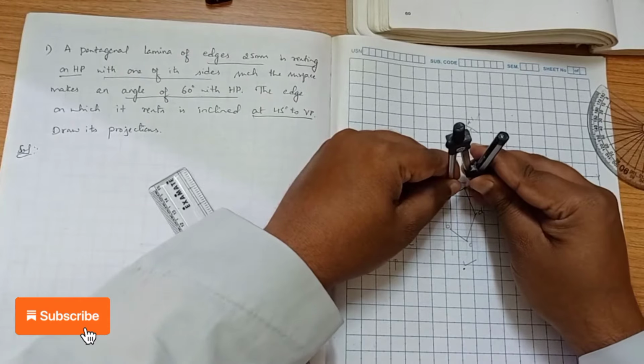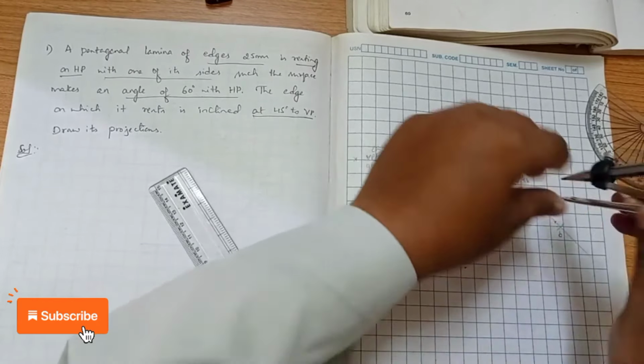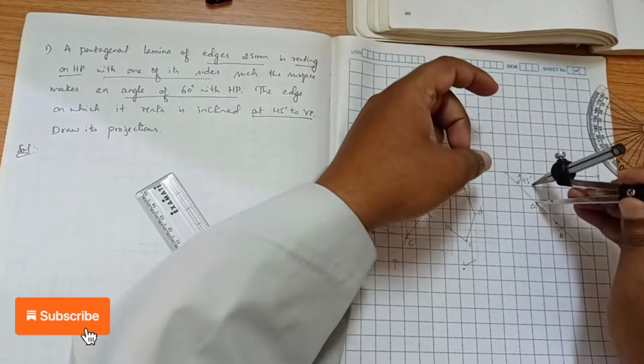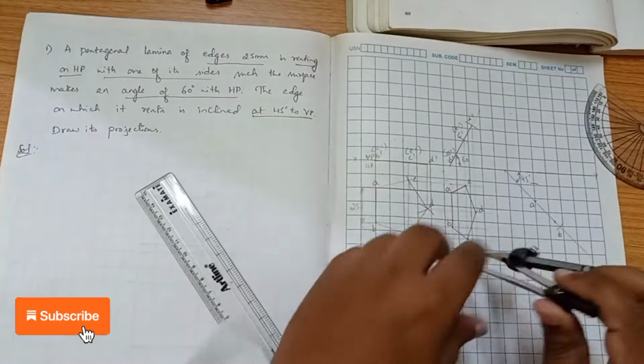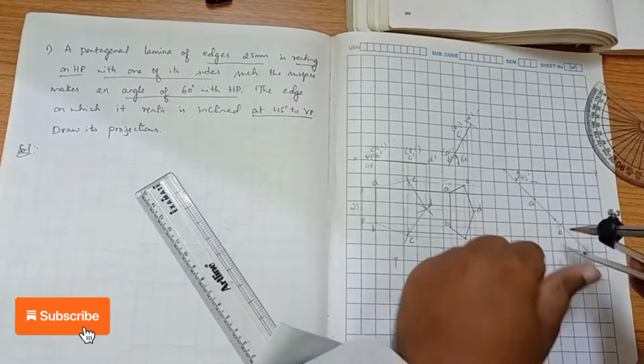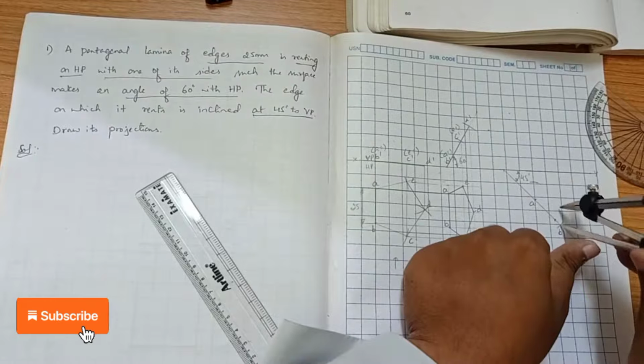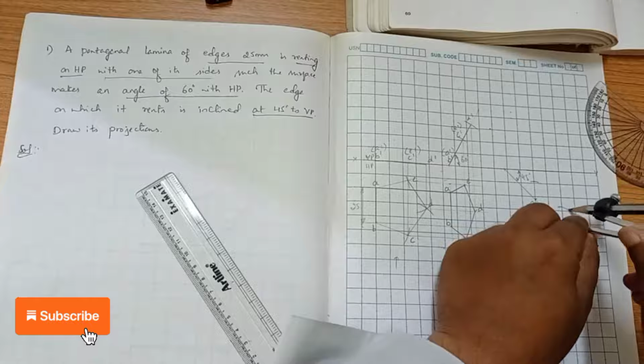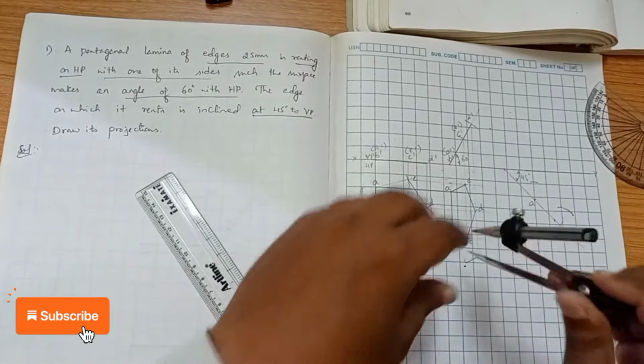So this A to E length is exactly equal to B to C. So we will cut one arc. You can see that this B to C is exactly the same. Now it is reverse.